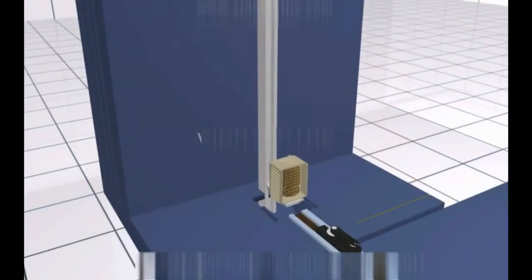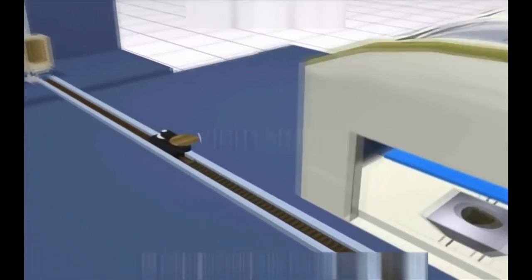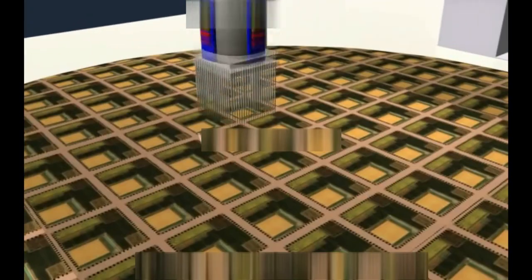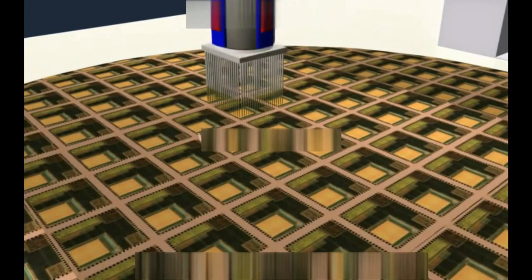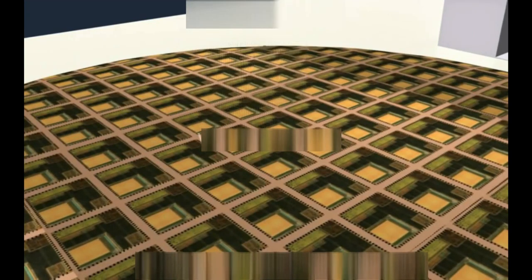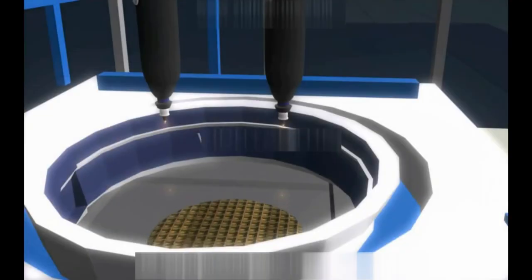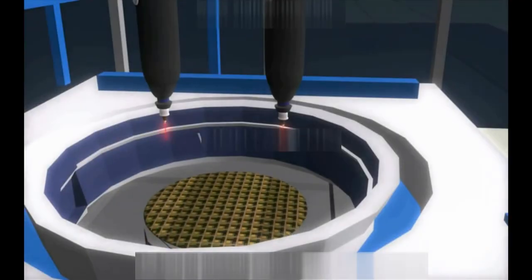The next stage in microchip manufacture is testing and assembly. The first step involves testing each chip in the wafer for manufacturing defects. This helps in early identification and elimination of defective parts before assembly, thereby reducing assembly cost.